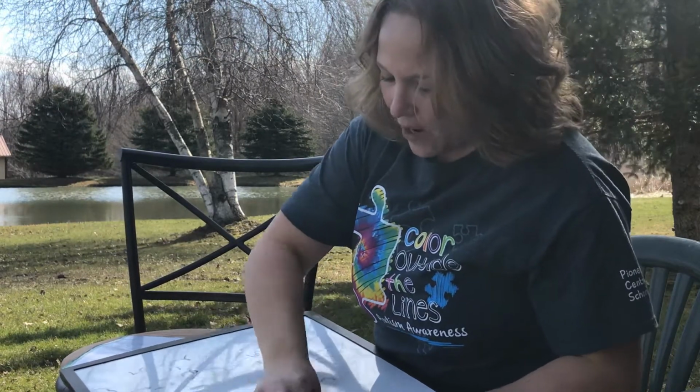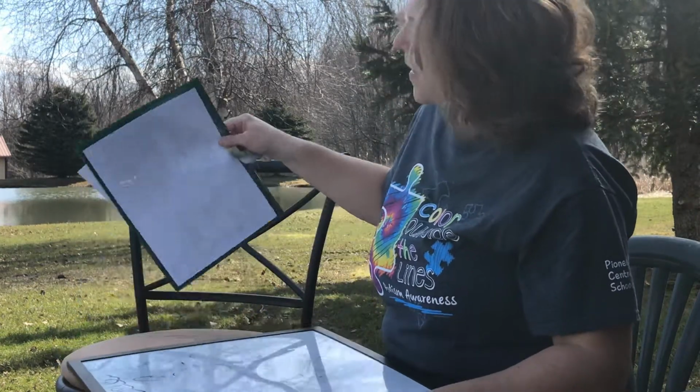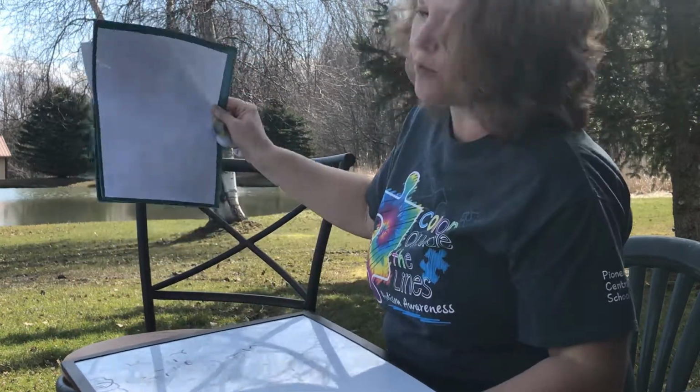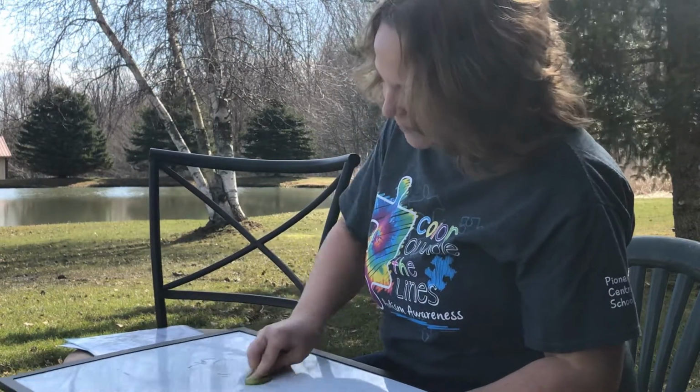Another thing that I wanted to point out is if you have your take-home folder at home, you can go ahead and slip a piece of paper in it and use this as a whiteboard too. We've been doing that a lot at home these past couple of weeks. So a couple of other things just to refresh your memory with fractions.